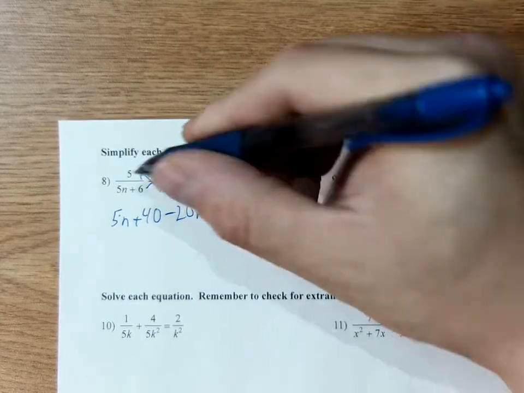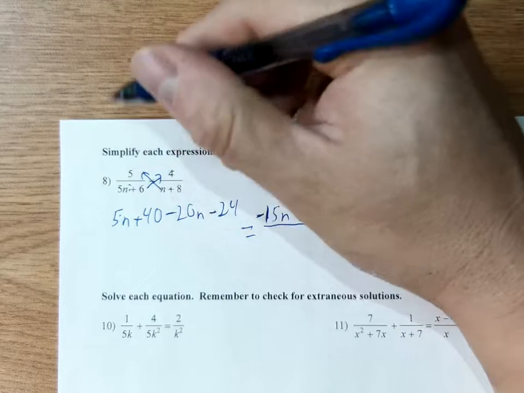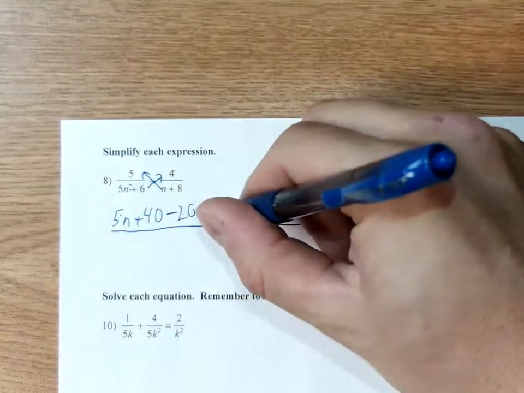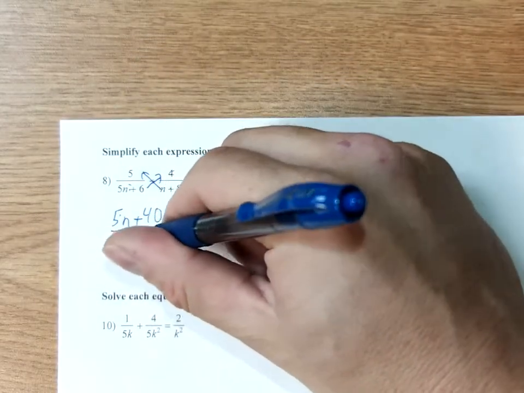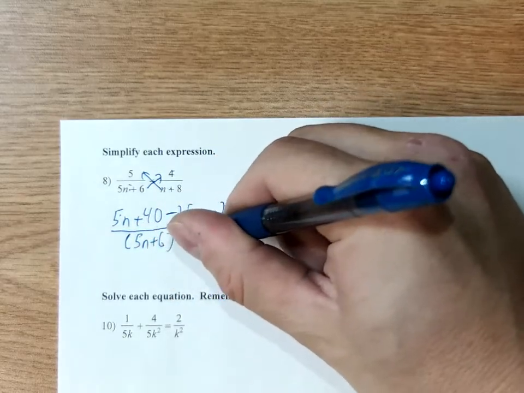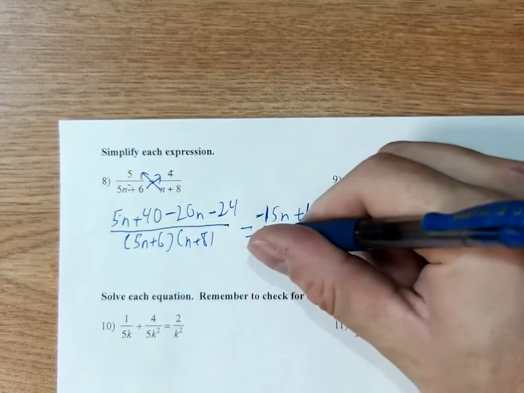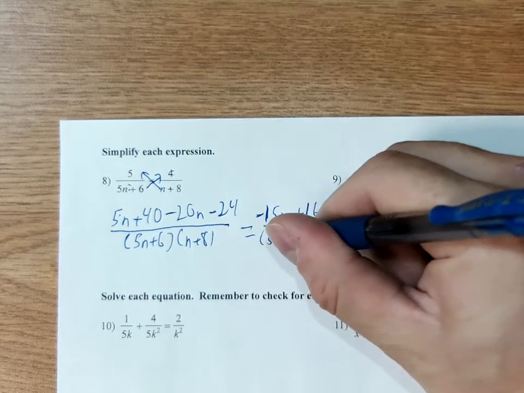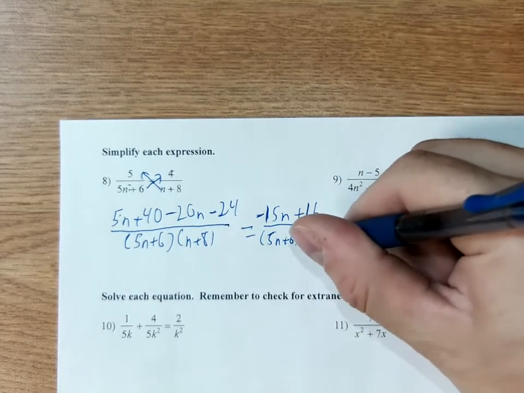The denominator here will be a combination of these two multiplied together. You do not have to multiply it out. Just write it as factors. 5n plus 6 times n plus 8.